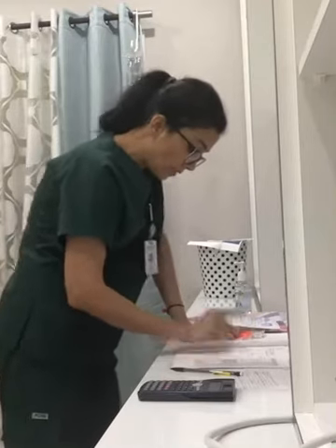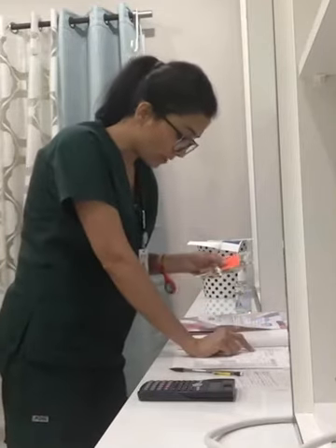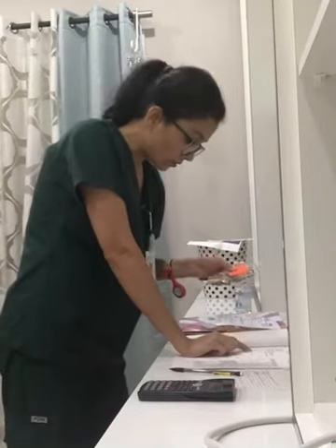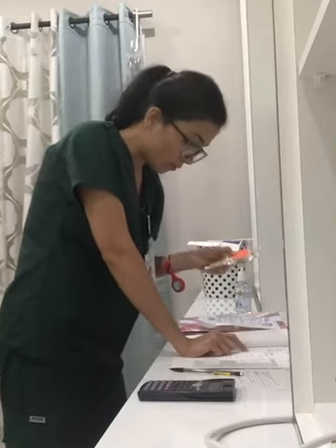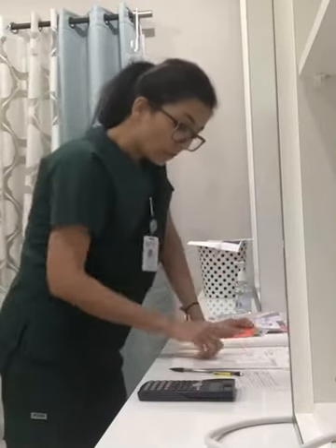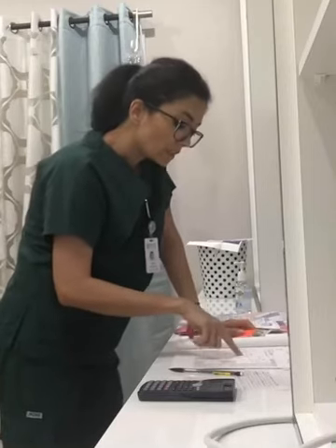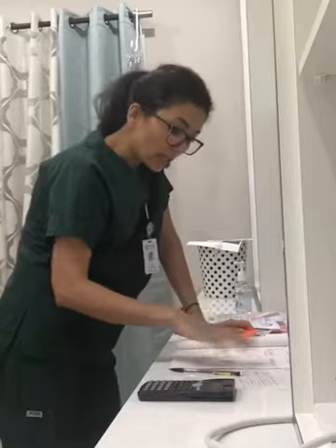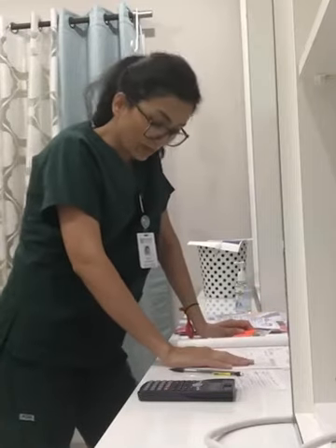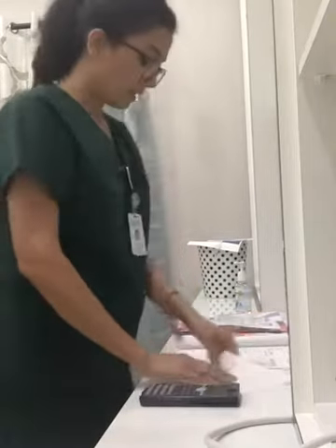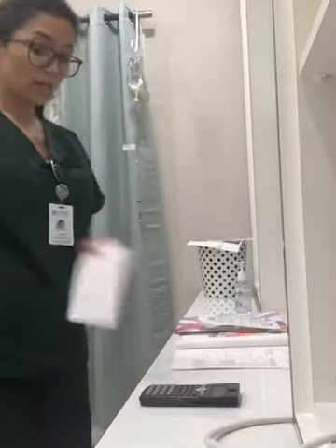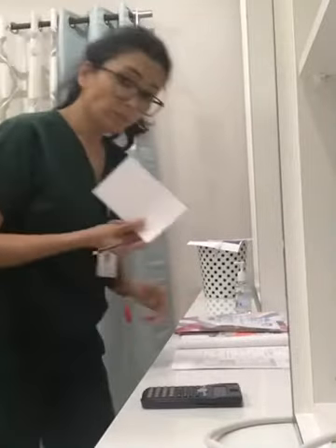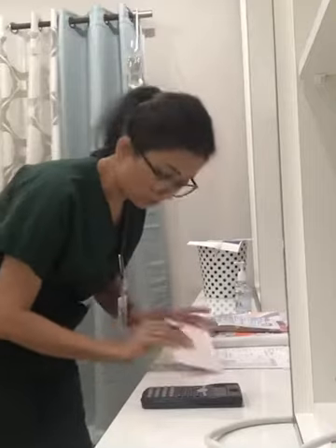The medication is cefazolin. Dosage is 500 milligrams. Route is IV. Frequency is every 8 hours. The reason is that he is post-operative, and the time is going to be 1400. The site is going to be on his left hand. So again, I'm going to take my piece of paper to do my calculation again.